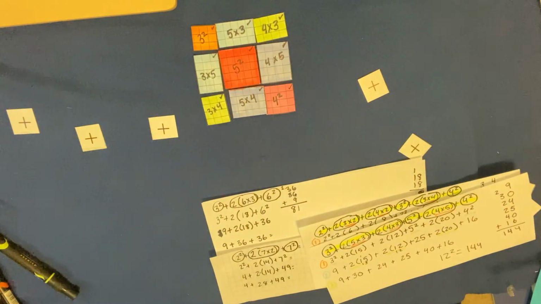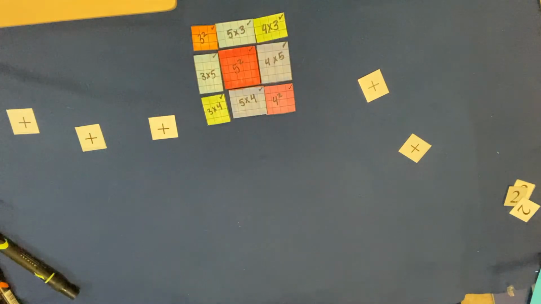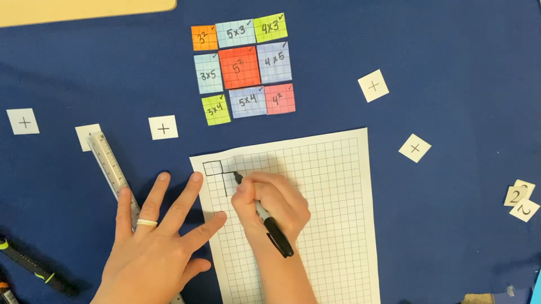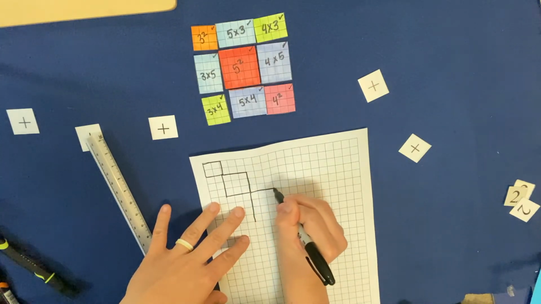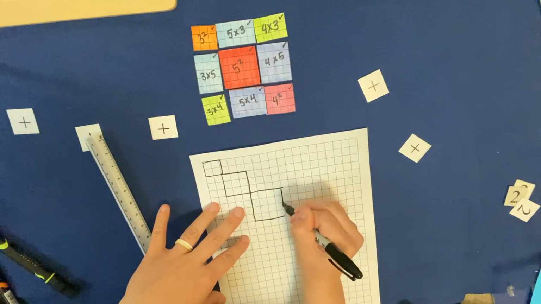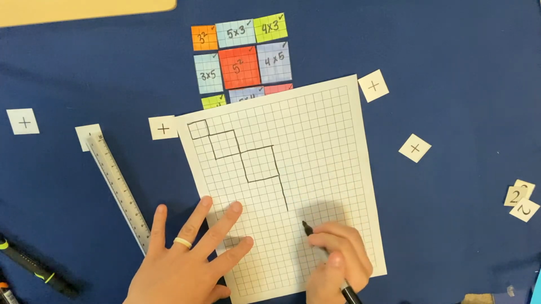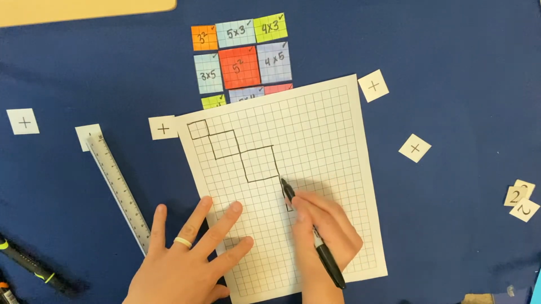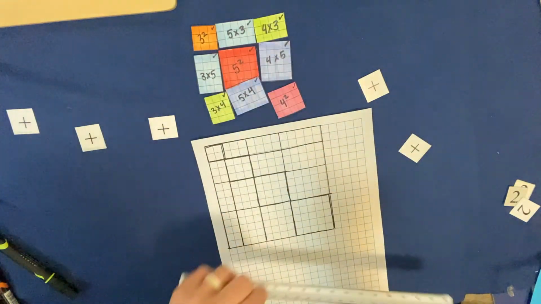A trinomial has 6 parts. How many parts do you think a quadrinomial has? Fascinating question. A quadrinomial, what do you think I mean by that? 2 square, 3 square, 4 square, 1, 2, 3, 4, 5, and a 5 square. That is a quadrinomial. Look at that.